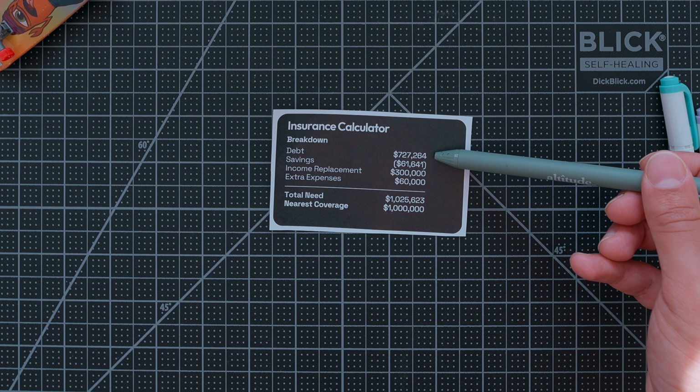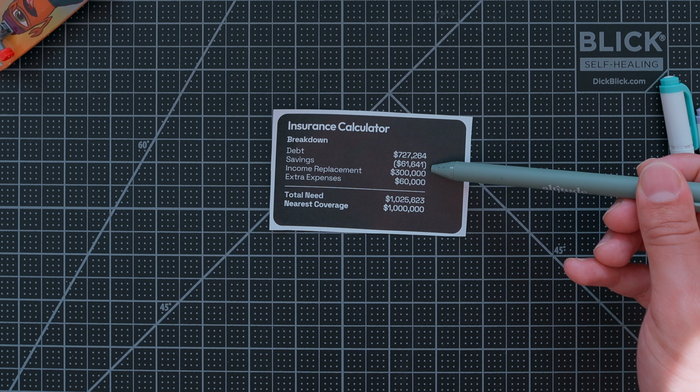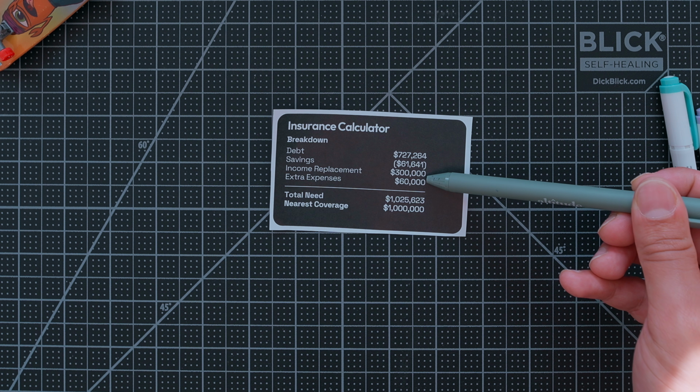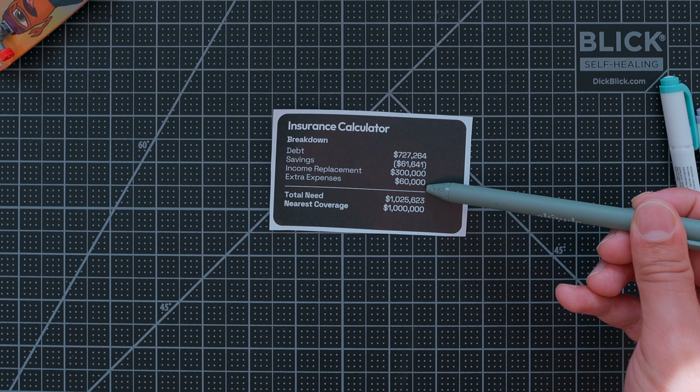We start by taking your total debt, subtracting out your total savings, then adding in an income replacement. This would be for replacing the income of whoever was in charge of all the preparations for your funeral or whoever was impacted by it the most, typically a spouse. And finally, adding in the extra expenses. Now, this one's typically for final expenses like the cost of the actual funeral.